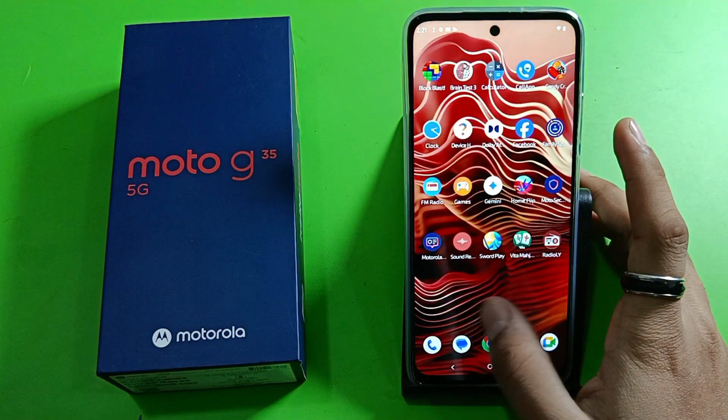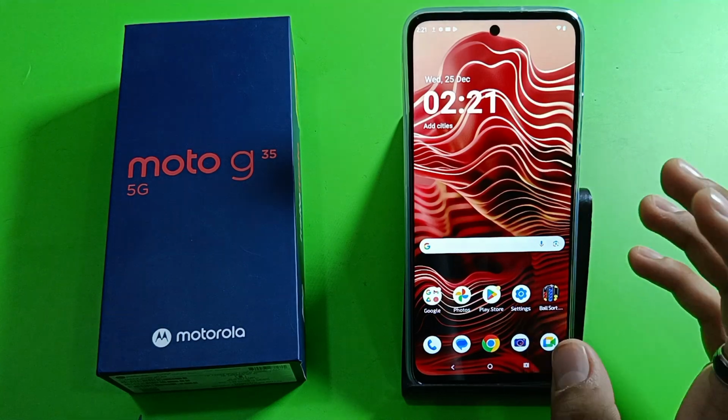In this video I'm going to tell you how to enable gestures navigation in a Motorola smartphone.